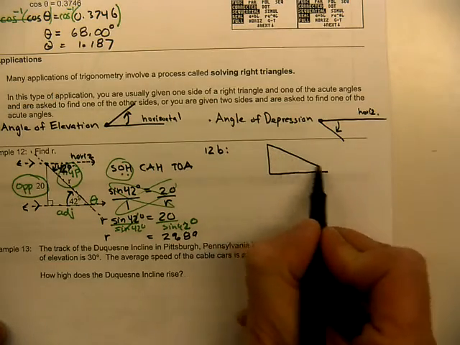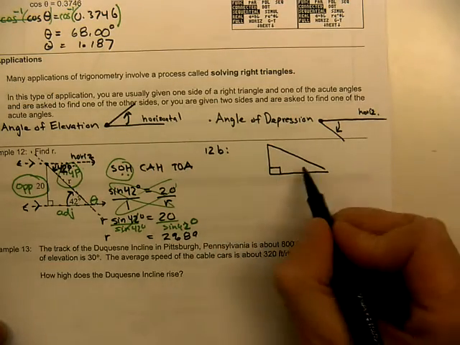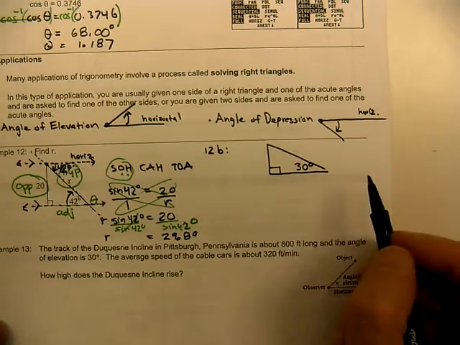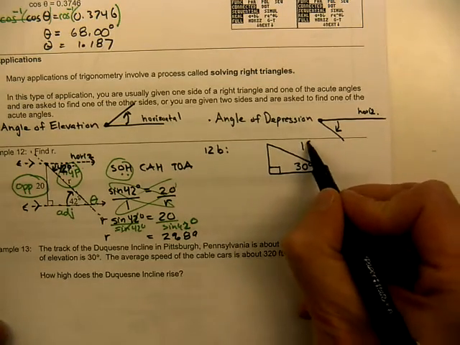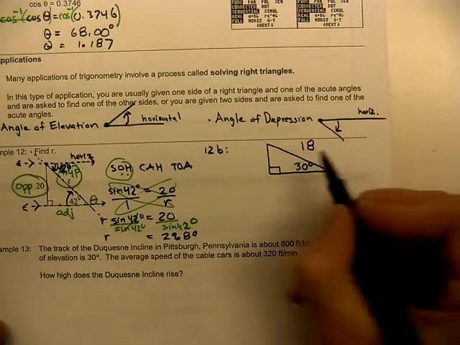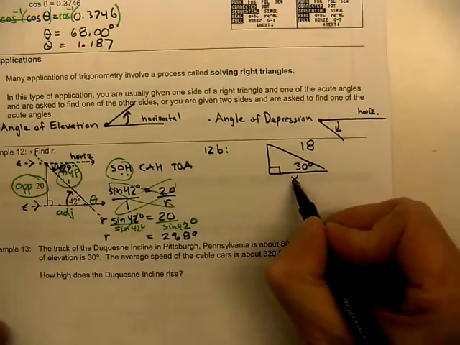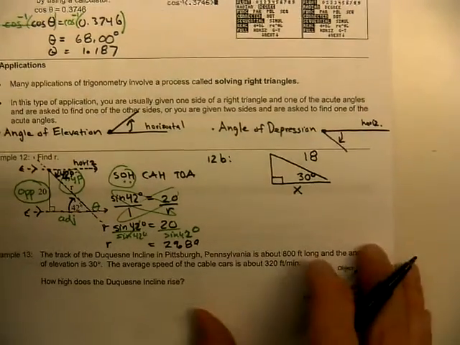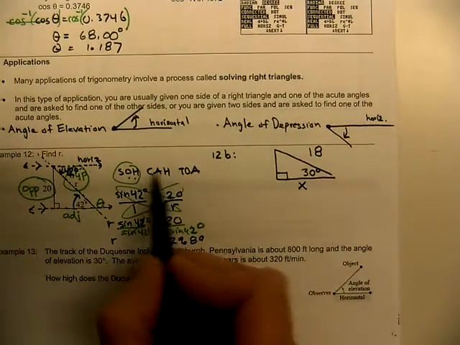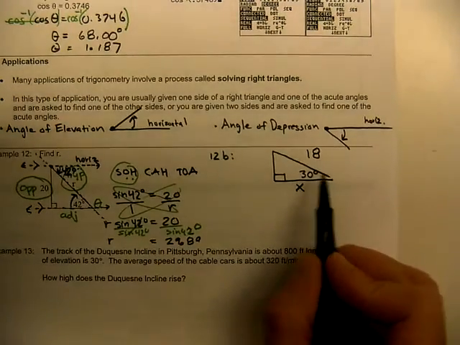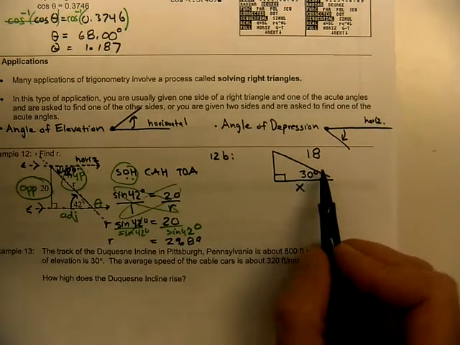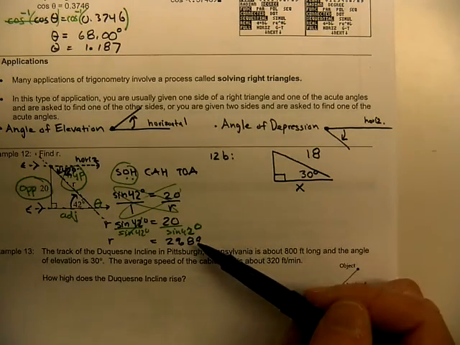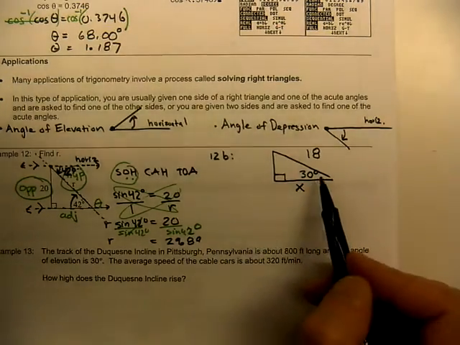Here's my right triangle, and we have a 30-degree angle right here. Let's give ourselves a hypotenuse of 18, and this base will be the mystery. All right. Now you might say, okay, I got this, SOHCAHTOA, right? No, if we have a special right triangle, we're not going to use SOHCAHTOA because that would give us a decimal approximation. We want exact answers if possible.